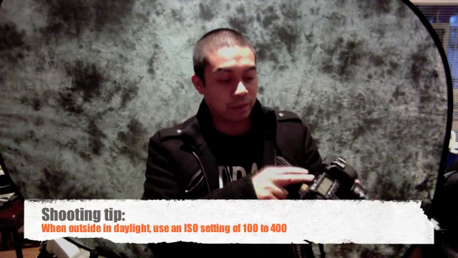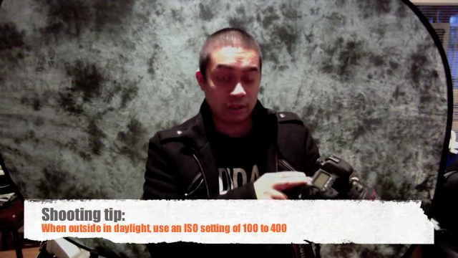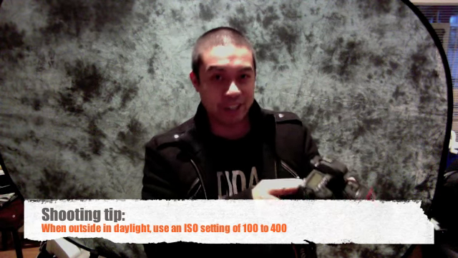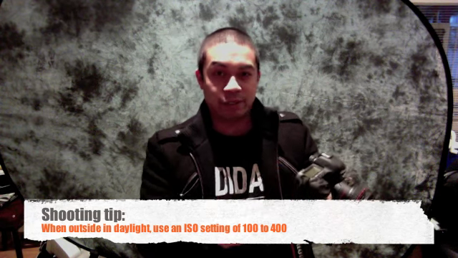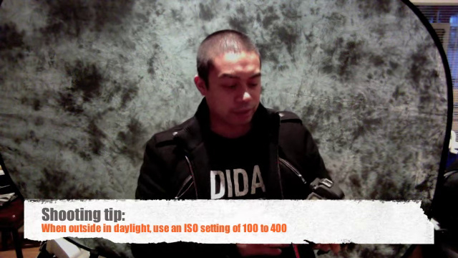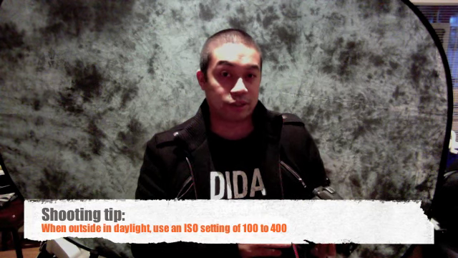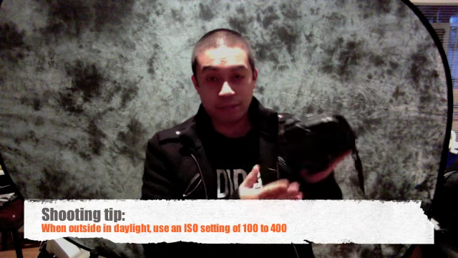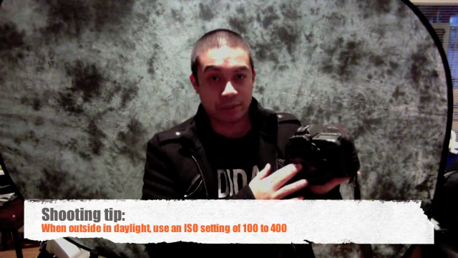So I'll take the shot, and then from the back of the camera I just hit info and it'll tell me what aperture I used, what shutter speed, and what ISO I used as well. Now generally speaking, if you're outside and it's fairly bright, I'd use a fairly low ISO, like ISO 200 or 400 depending.